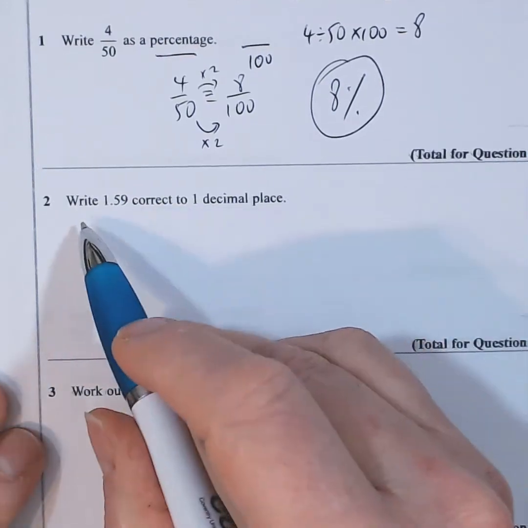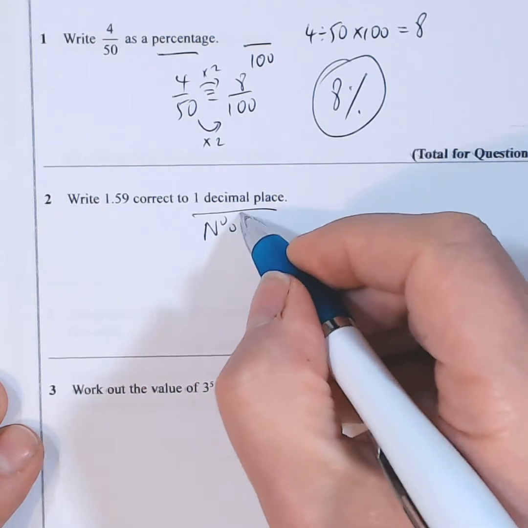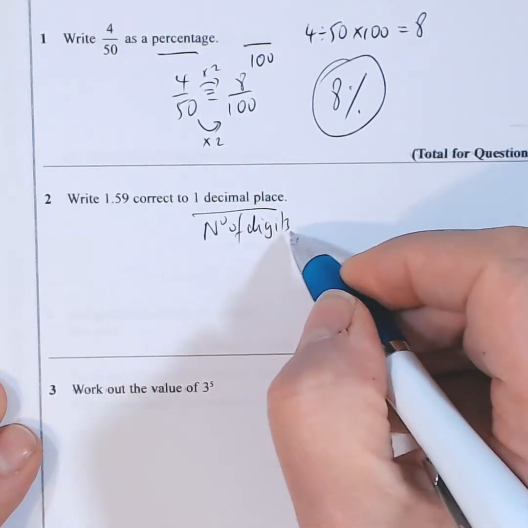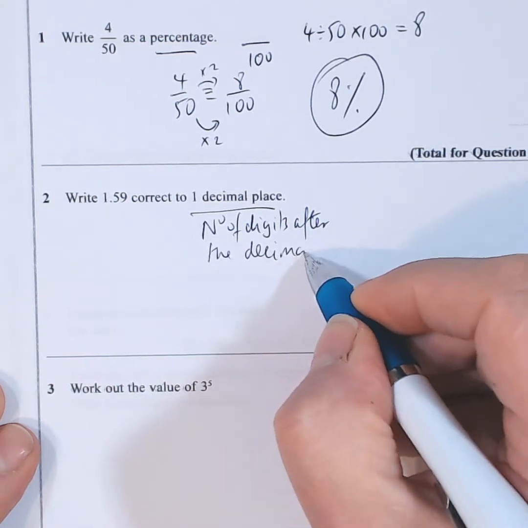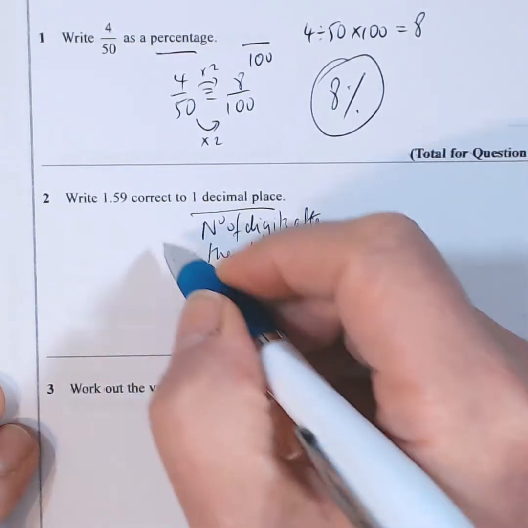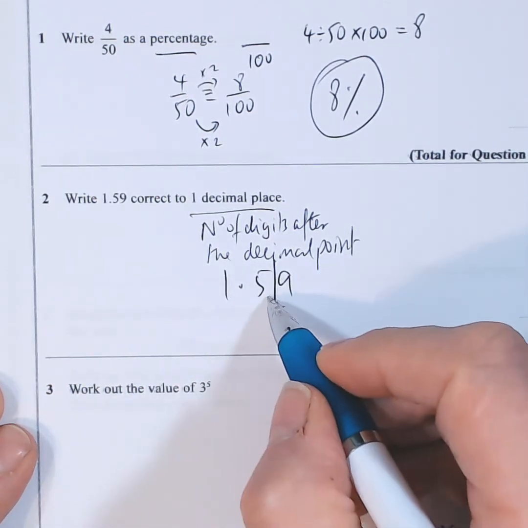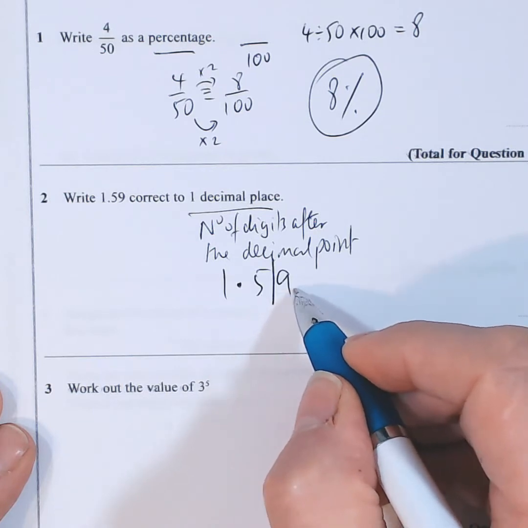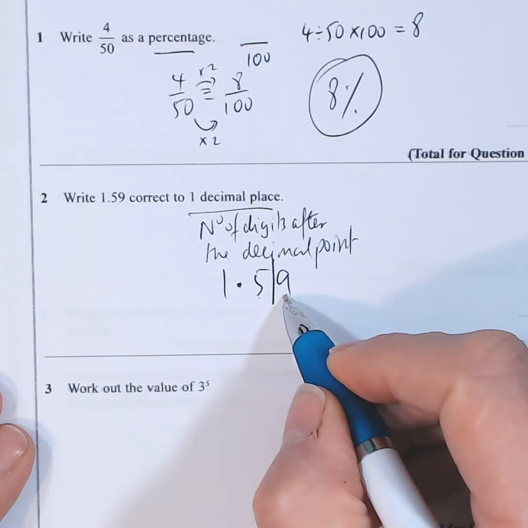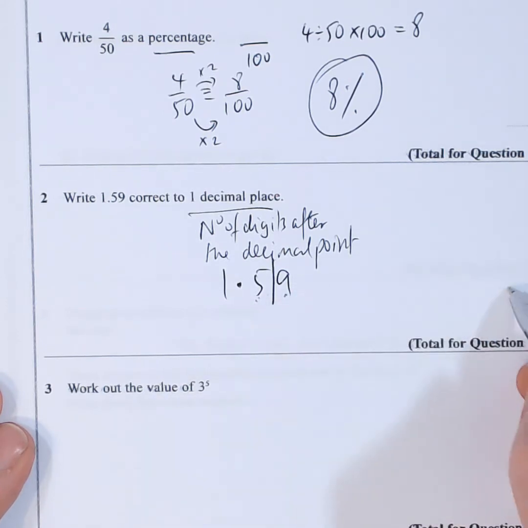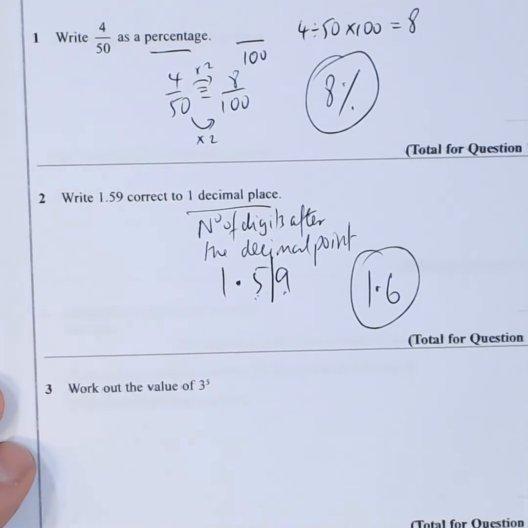This one says write this correct to one decimal place. Well, this means the number of digits after the decimal point. So in this case we want to have just one digit after the decimal point, so we're literally asking ourselves, is this more than halfway to the next tenth? So 5 or more, this goes up by 1, so it becomes 1.6. So the answer to that, 1.6.